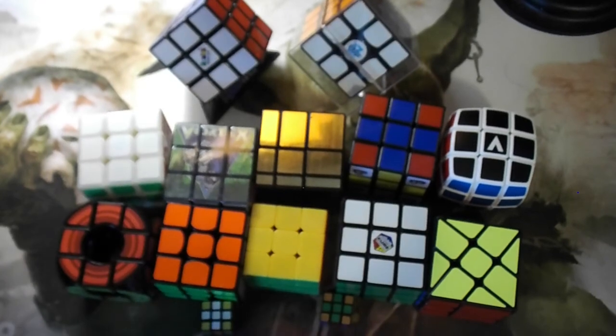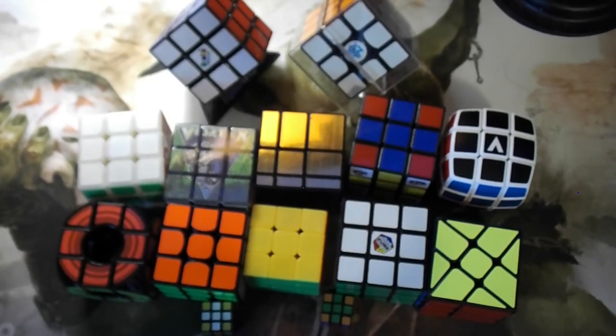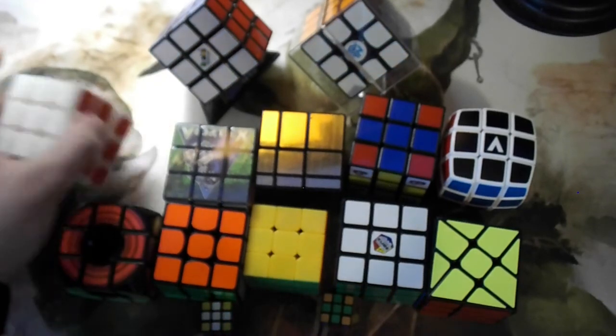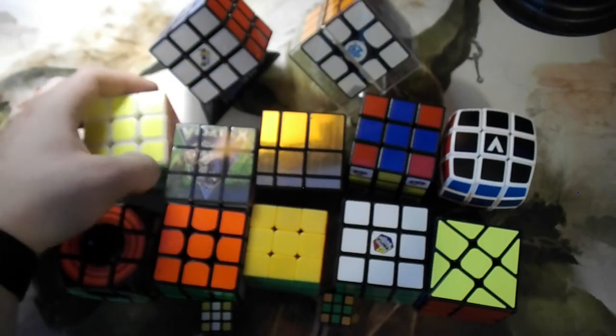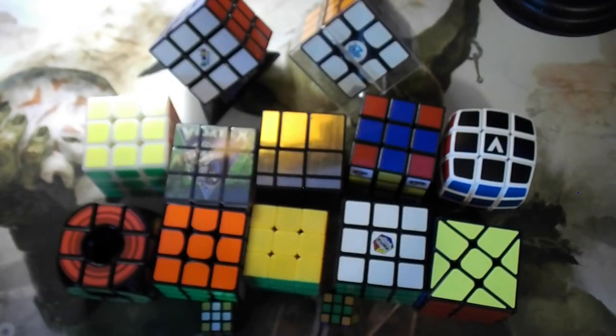Today we're going to be learning the 3x3. We'll show you some methods of reading the cube, some algorithms. Essentially today we'll be learning the beginner's method. So, diving into the cube.